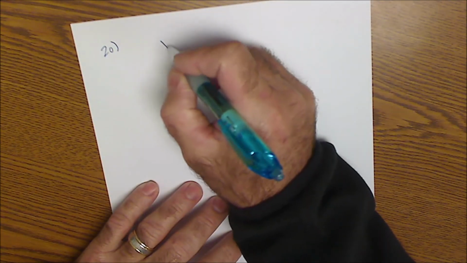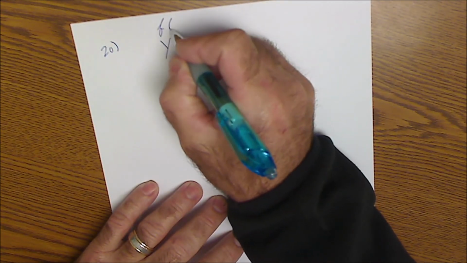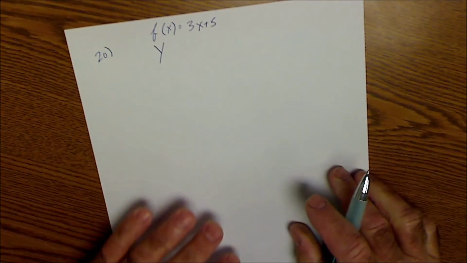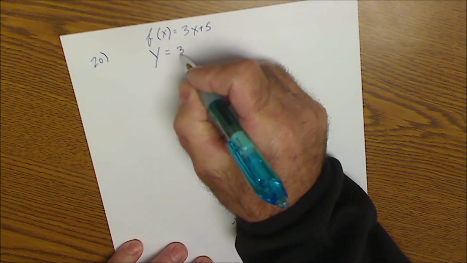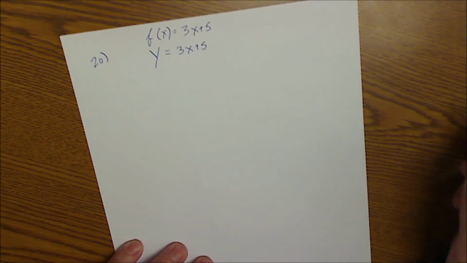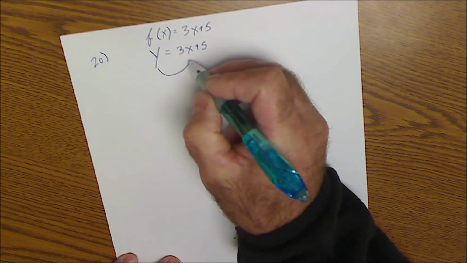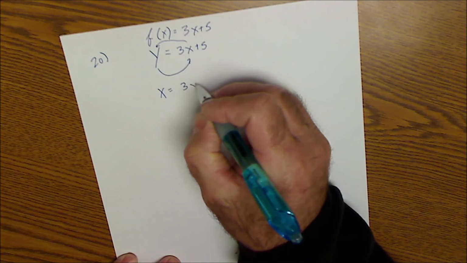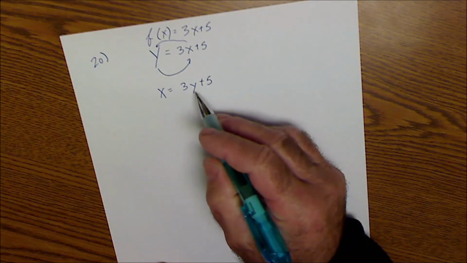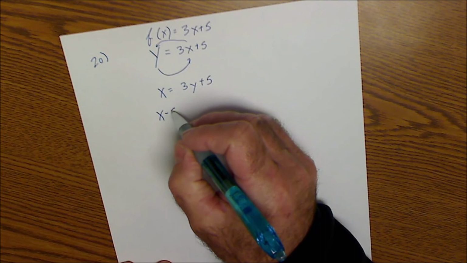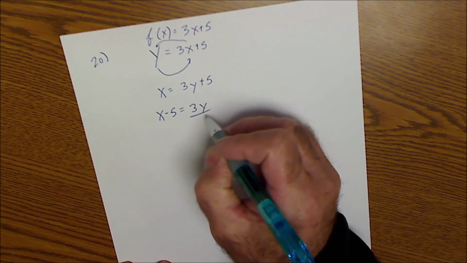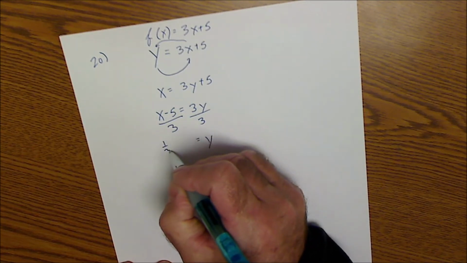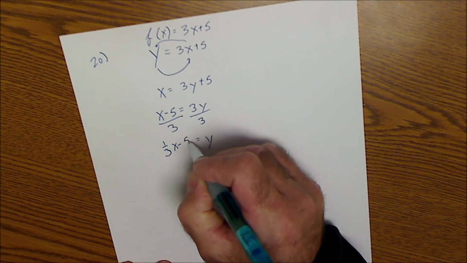And that brings us to our 20th ELO, or the top 20 idea, and that's finding the inverse of a function. So if I have f of x is equal to 3x plus 5, that's really the same thing as y is equal to 3x plus 5. The way I find an inverse function is I switch my x's and y's and solve. So I have x equals 3y plus 5. Solving for y, subtract 5 from both sides. Divide both sides by 3. And I have y is equal to 1/3 x minus 5/3.